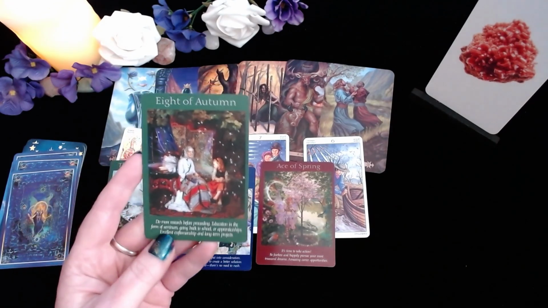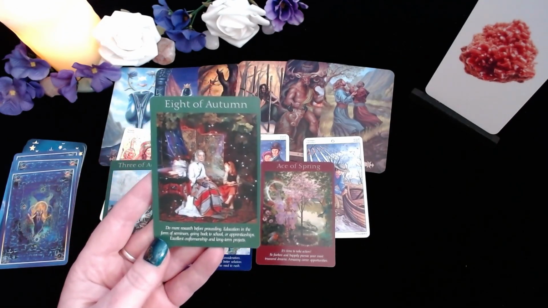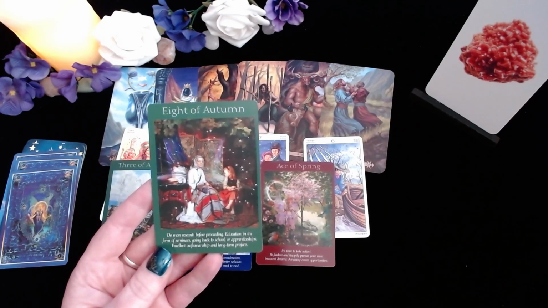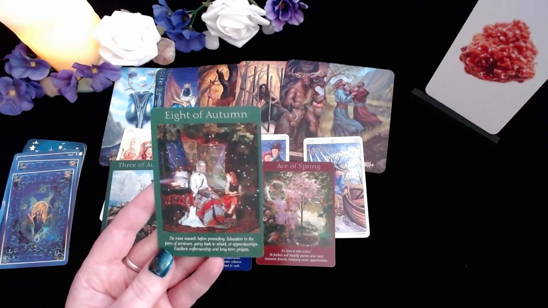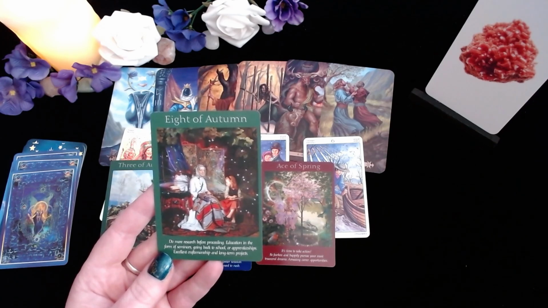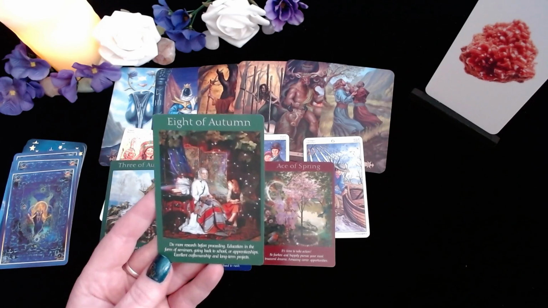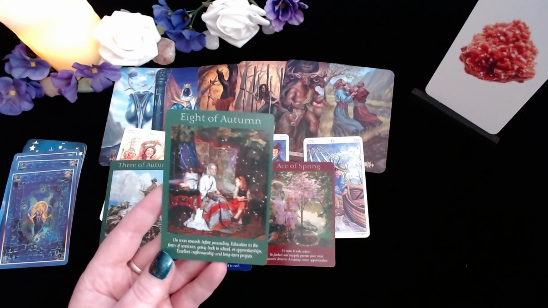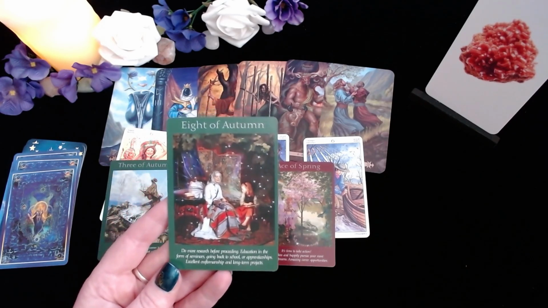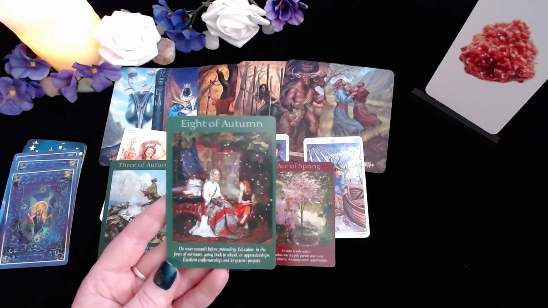Eight of Autumn, the Craftsman's card here. A little more learning is a good idea, because there might be information that you're missing that you need to know before you can move forward with this new thing. Mercury retrograde is great for research of any sort, going back over old plans, refining them, reviewing, revising.